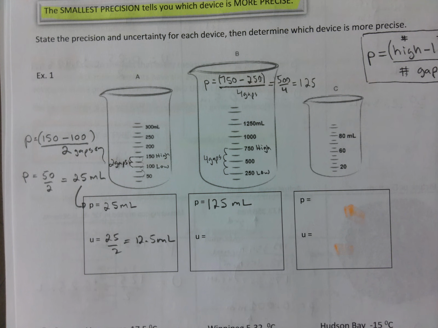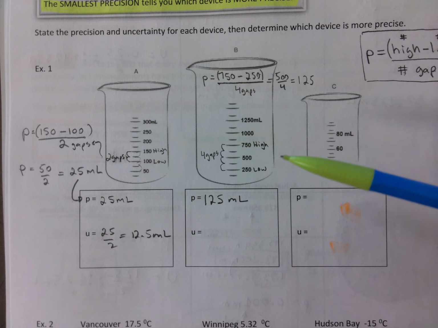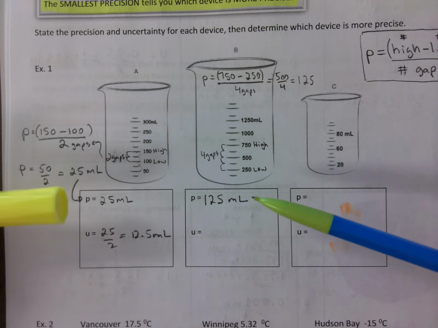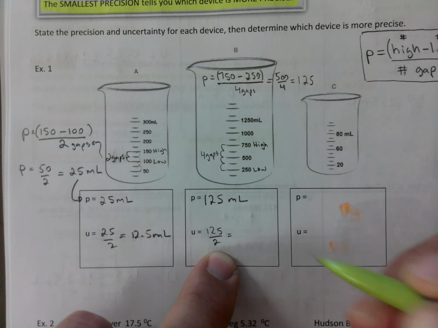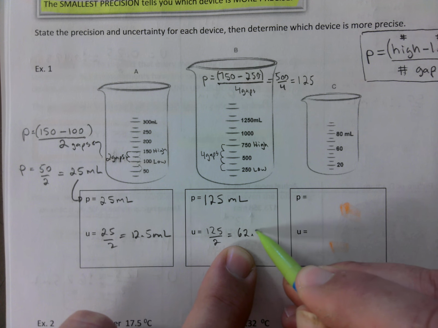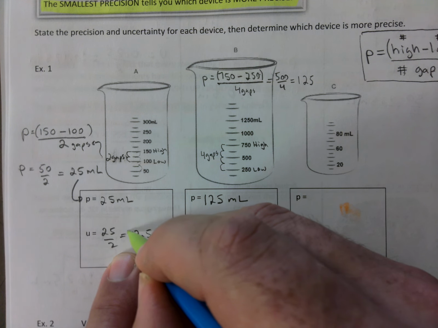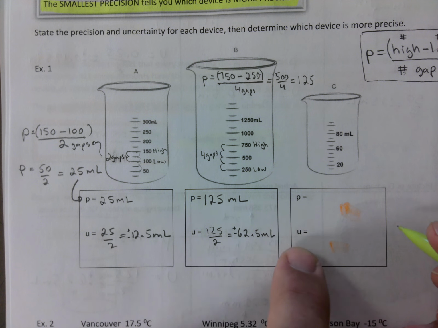And the reason I'm showing you how to do this, guys, is because there was something on the exam years ago like this. And if you said, well, the markings on this one are closer together than on the other one, you didn't get any marks there. You actually had to show what the precision was, like figure it out. So here you go. And then the uncertainty is just 125 divided by 2. What are we at there? 62.5? 62.5 mLs. I keep on forgetting the plus or minus, so it's a good habit to just know uncertainty should always have a plus or minus. You could be off by that much.